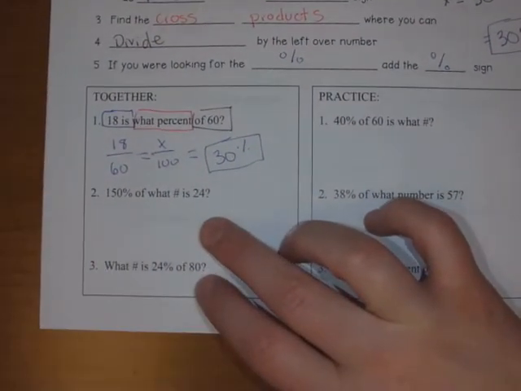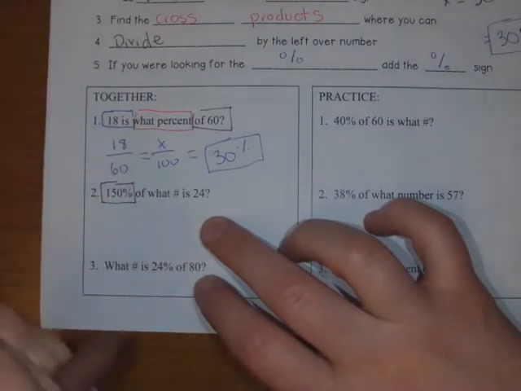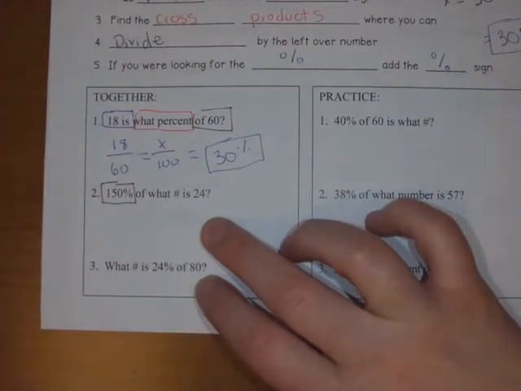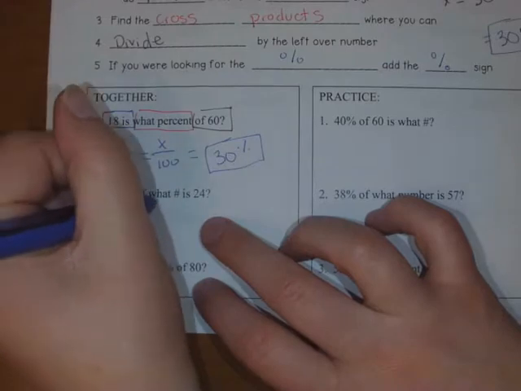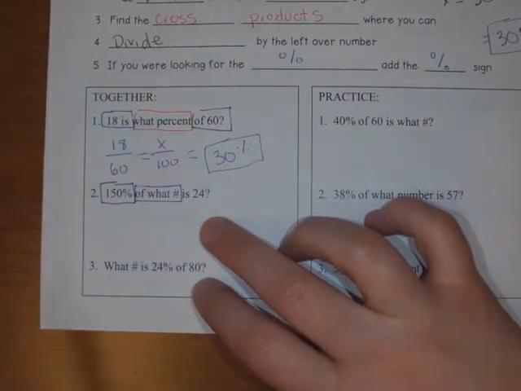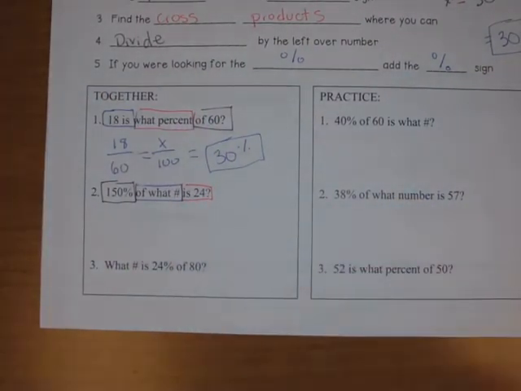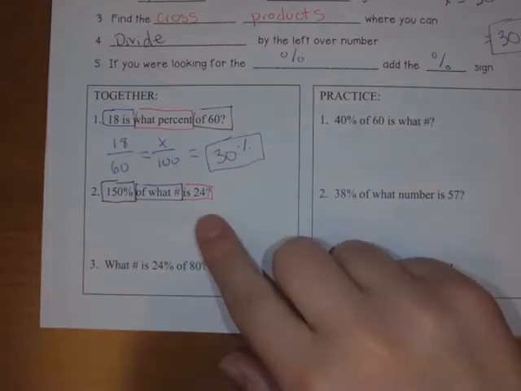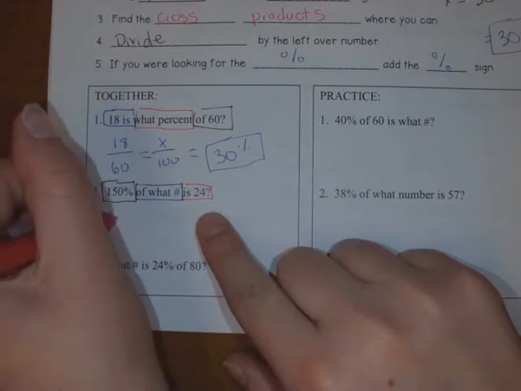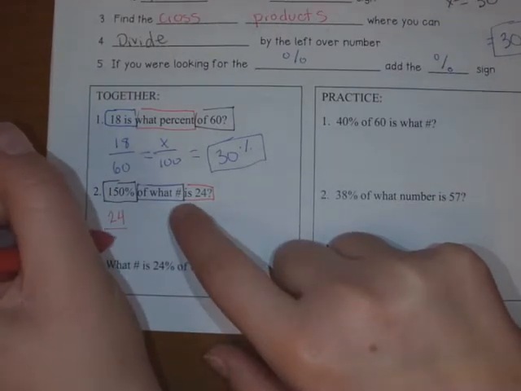Next, okay, you have 150% of what number is 24. So now let's look at our formula. It's is over of. You have your is, which is 24. The of what number is what we're looking for.